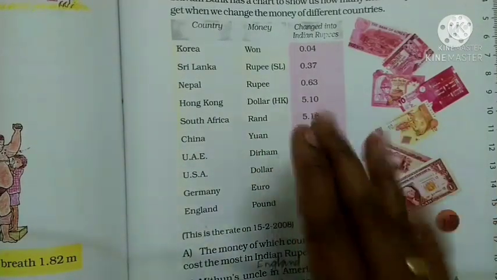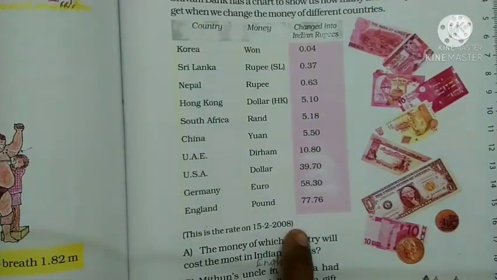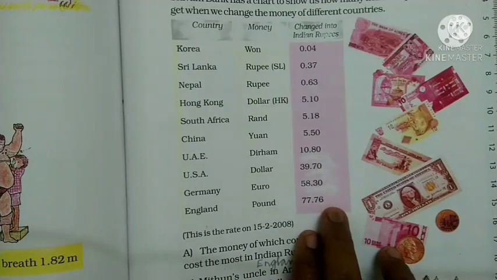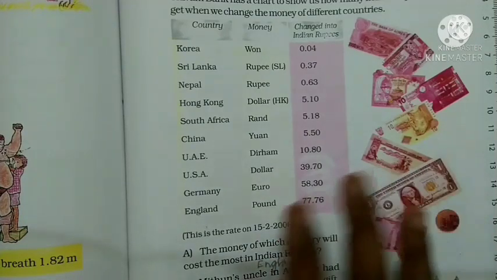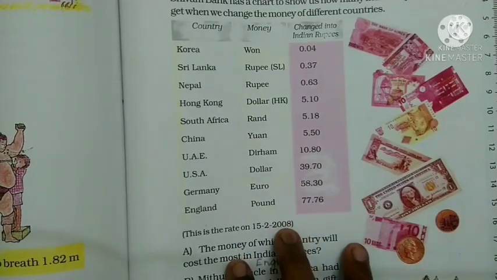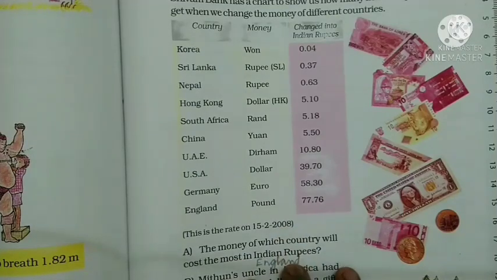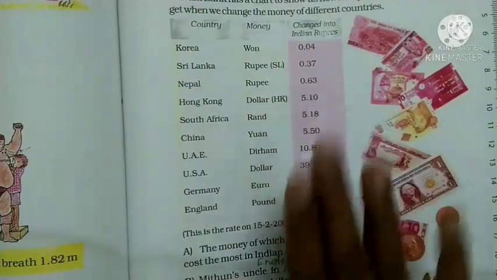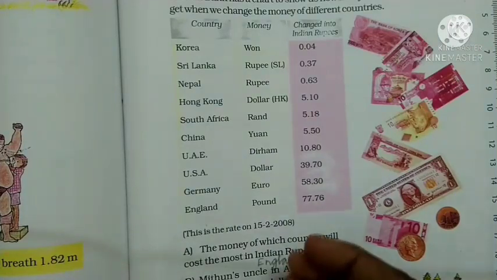These prices are from the year 2008. Not the current prices. Now it will be very different. Okay. So on the basis of this tabular column, you can find the following questions.